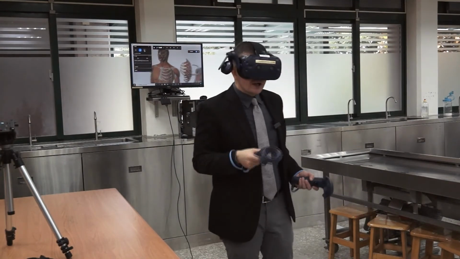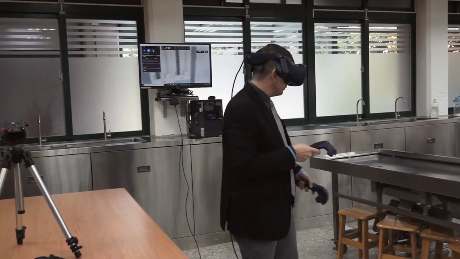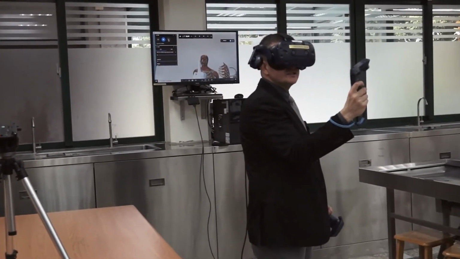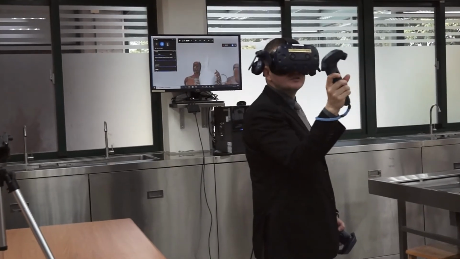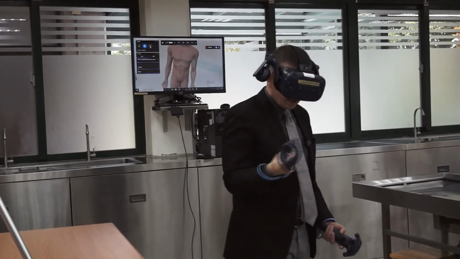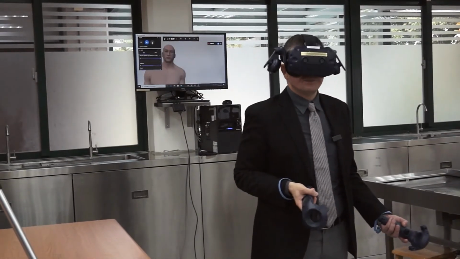Now what happens if suddenly we remove too many things? We can simply go here to the reset button. Again, we click on the trigger, my finger becomes a pointer, and I just touch the reset button and the model will automatically reset to the way it started.